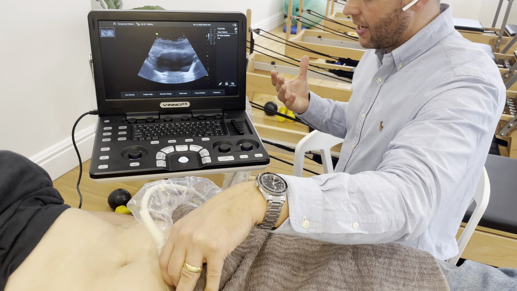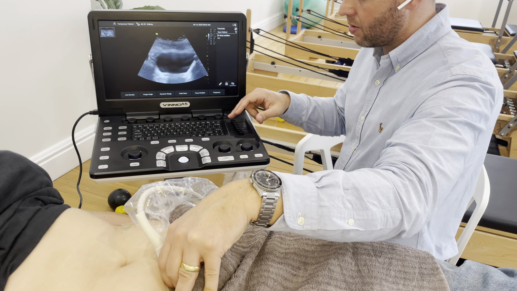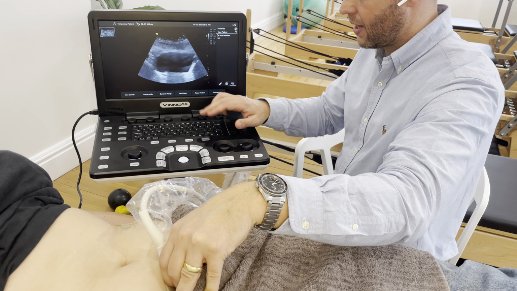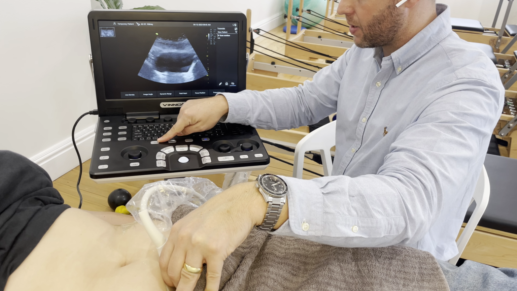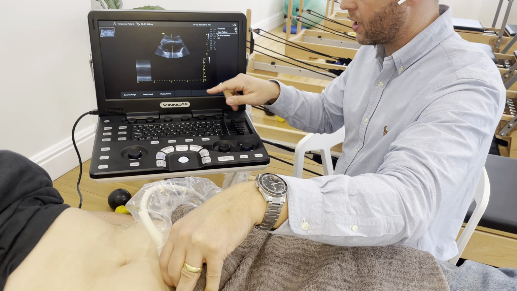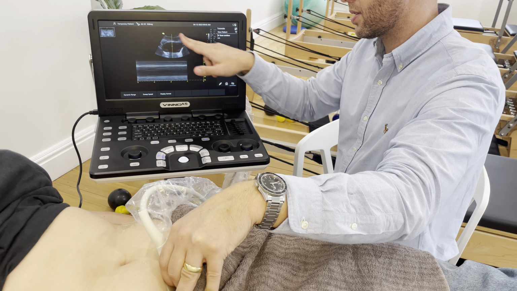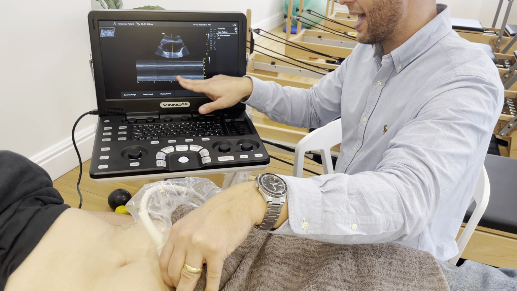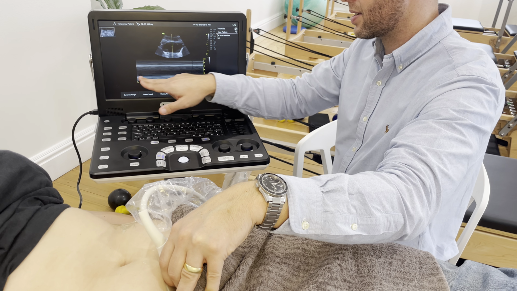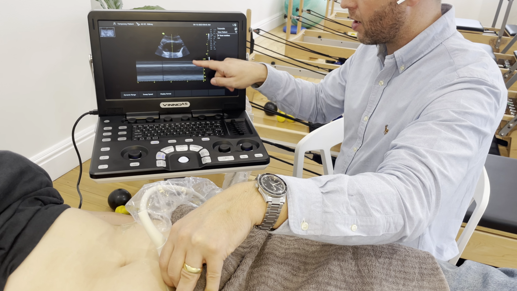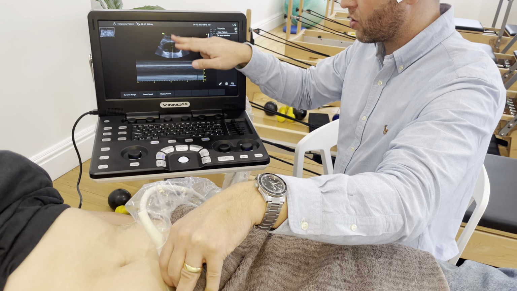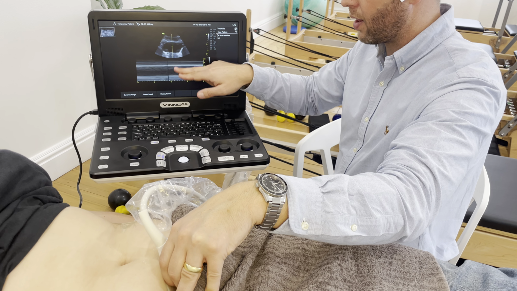If we want to actually measure how big that is, there is a way that we can do that in real time, and that's using M mode. So M mode is up here. So we press M mode, and what it does is it gives us the picture at the top, so this is our B mode image, and it gives us the M mode at the bottom. So that's movement over time.